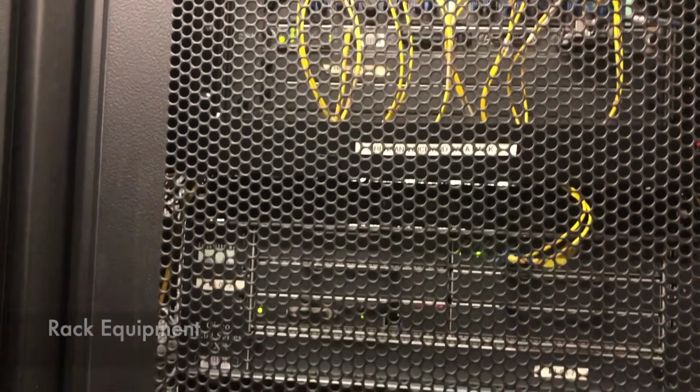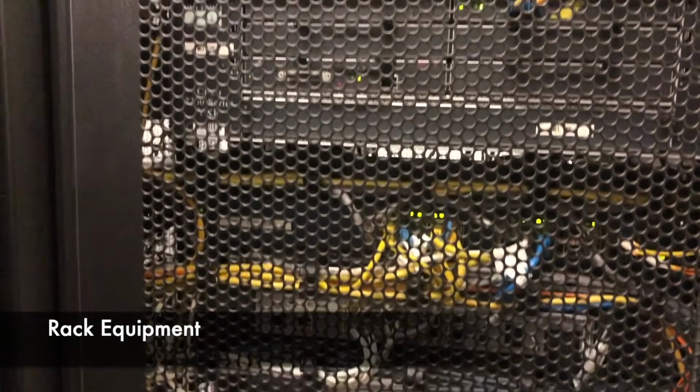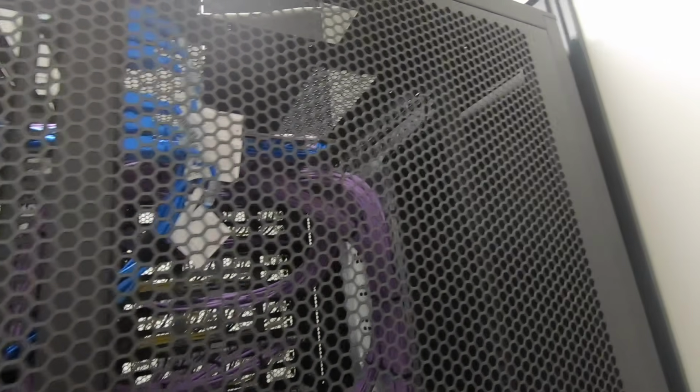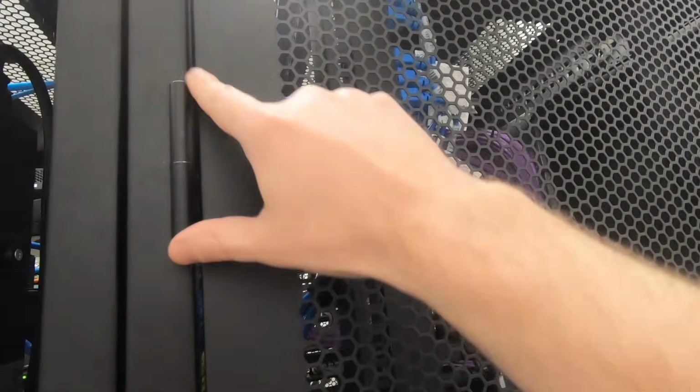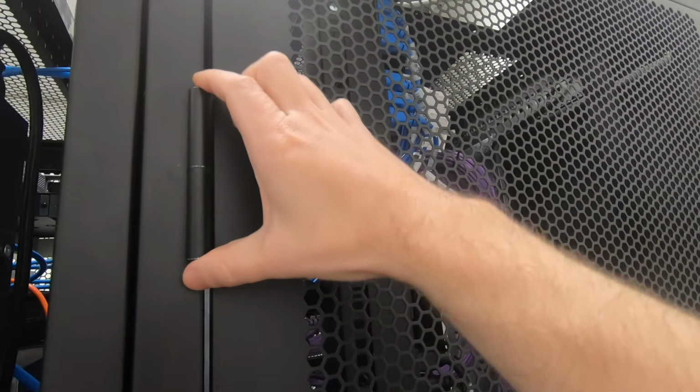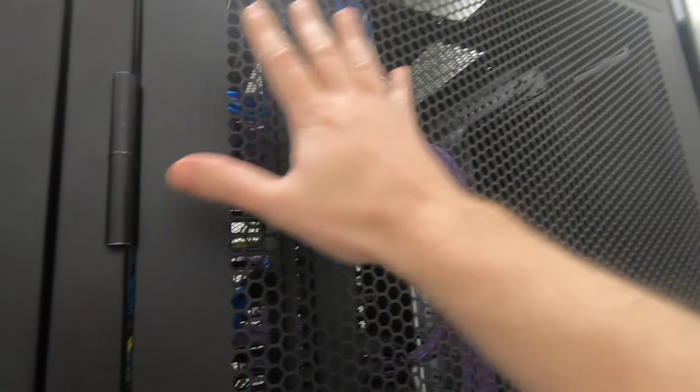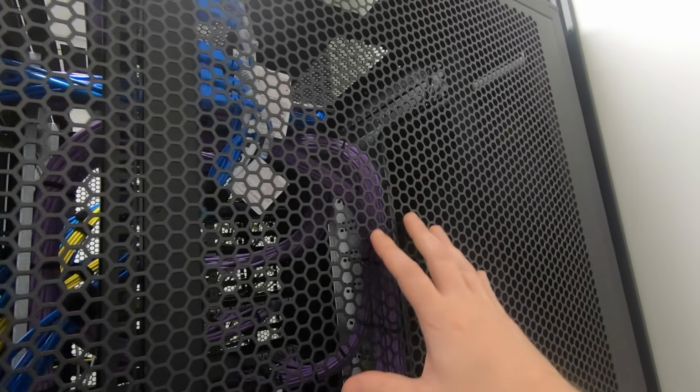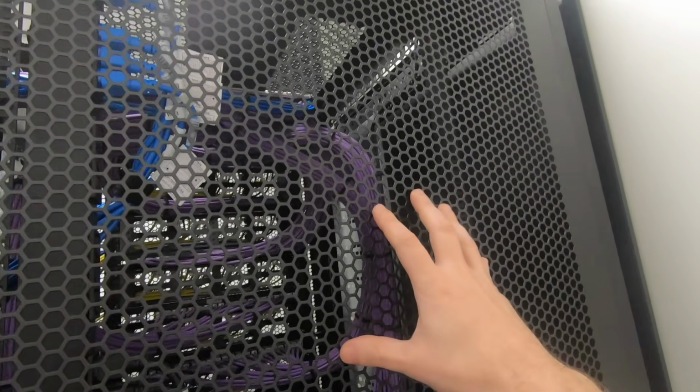So here we got a standard comms cabinet, or a server cabinet, or a rack. It goes by many names. In a lot of places, the doors themselves can be removed, so you can literally just unscrew this and remove the entire door, because sometimes it may not be possible to get access to certain things.